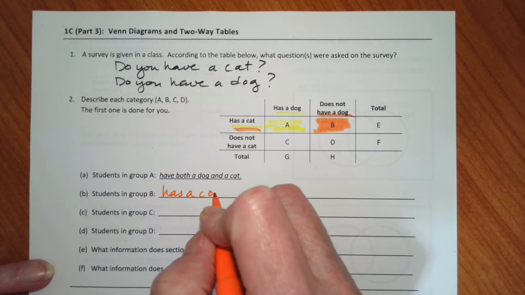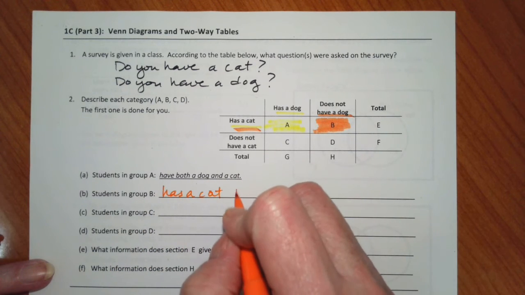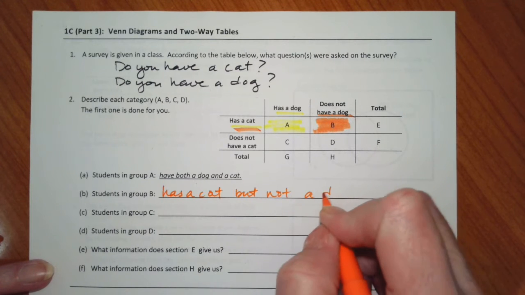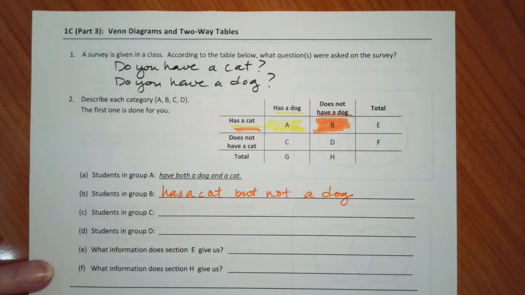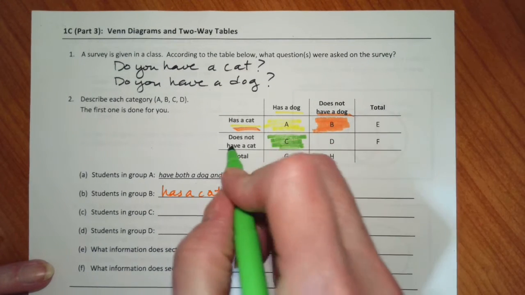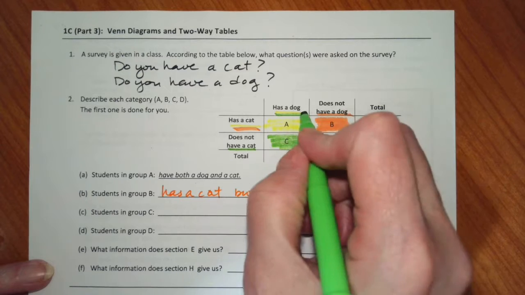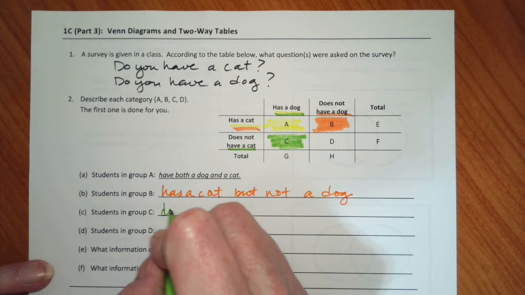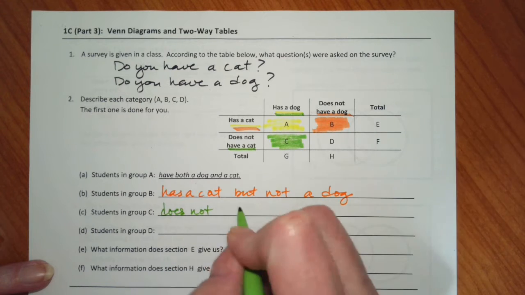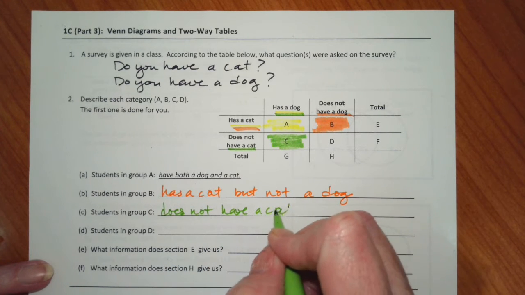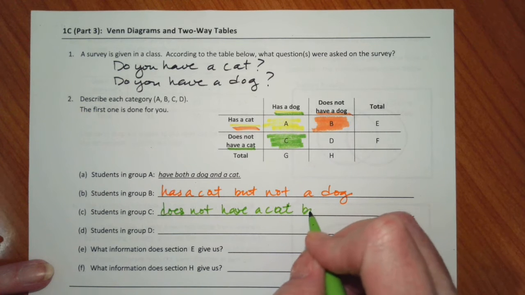Has a cat but not a dog. C does not have a cat and has a dog. Does not have a cat, but has a dog.